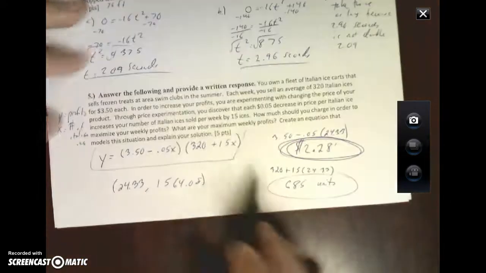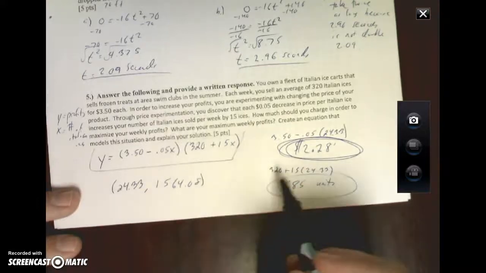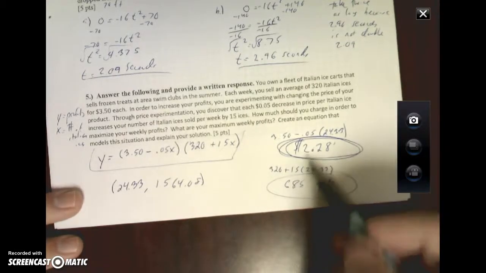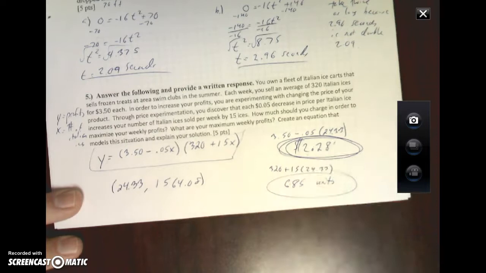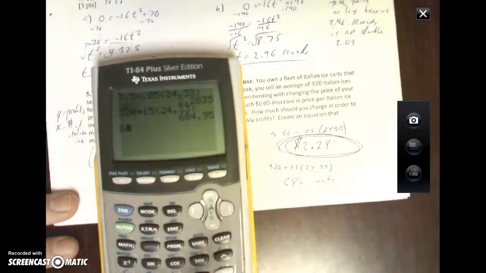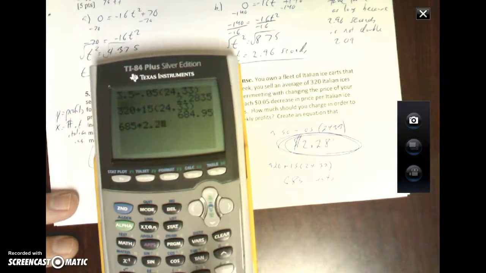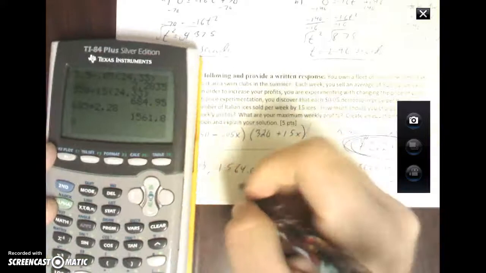All right, and it says, what's your weekly profits? Well, your profits are this times this. So 685 times 2.28.